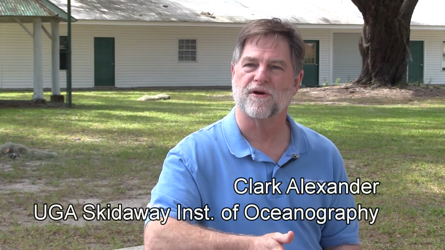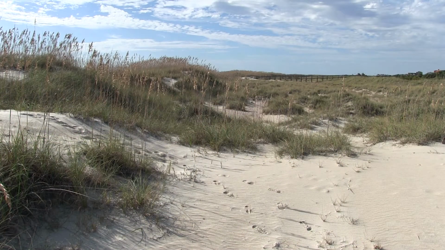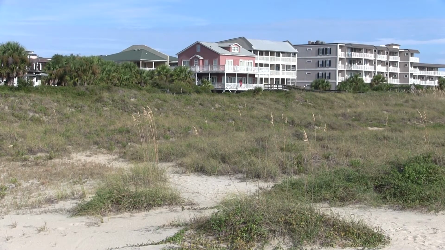Now those dunes, we don't know how they're going to behave. We don't know how fast they're going to be destroyed by normal wave activity. We don't know how they'll perform if there is a hurricane that hits our shore in the next few years. We don't know how they'll change from season to season.